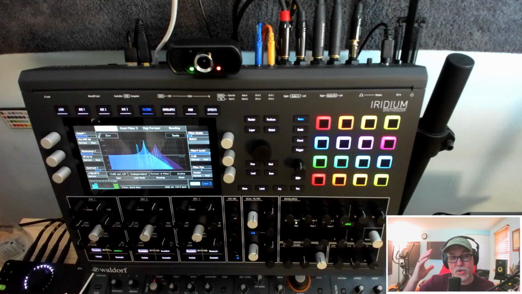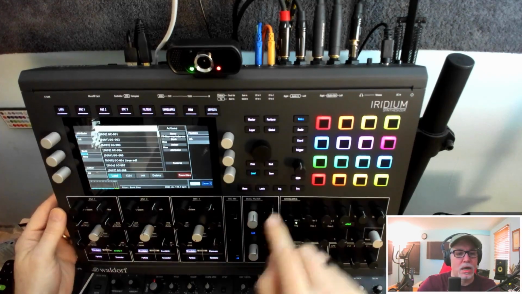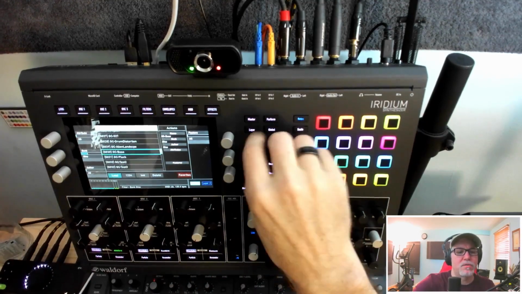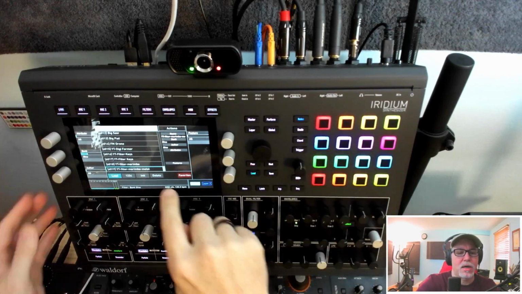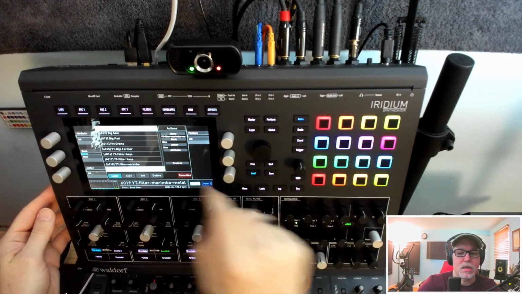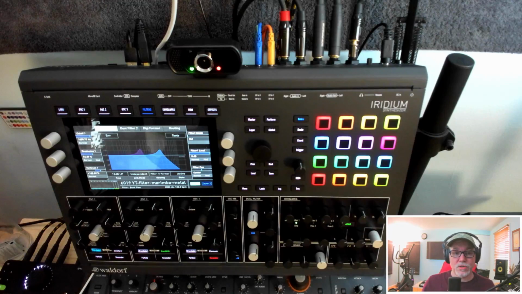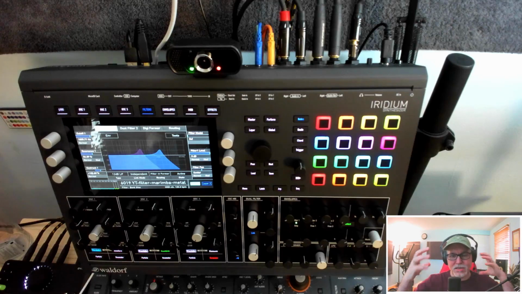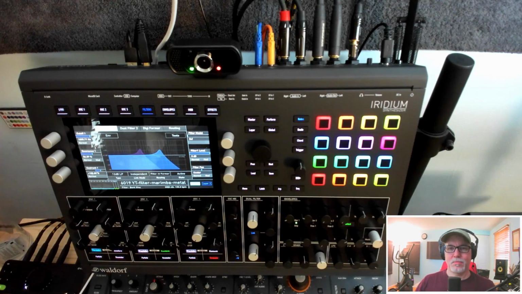All right, so I'm going to show you this patch I did. It sounds a little bit different than that. I was just playing around with the filter, or excuse me, the distortion effect, which I think is underrated on the Iridium. I really like the distortion. So I'm going to play a couple notes, and listen to how this goes between the channels. I like it.